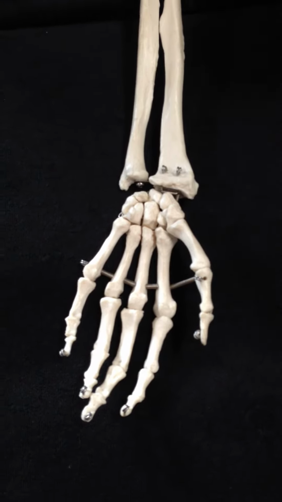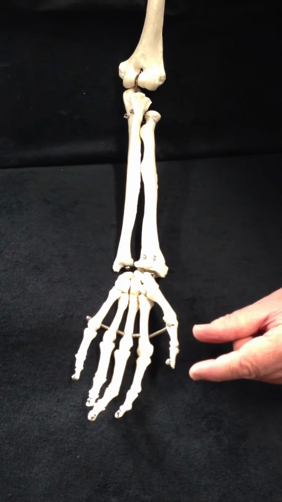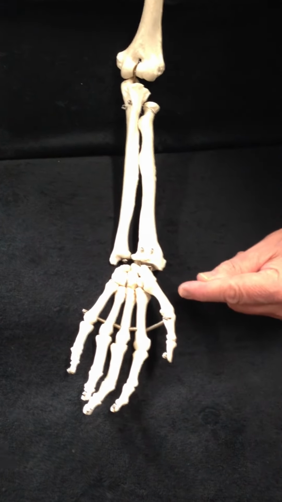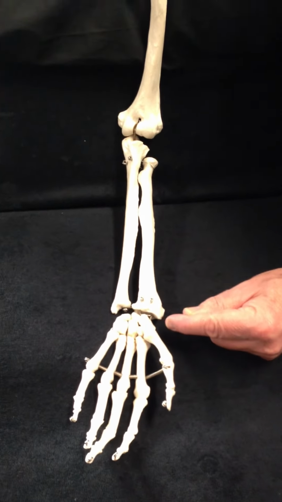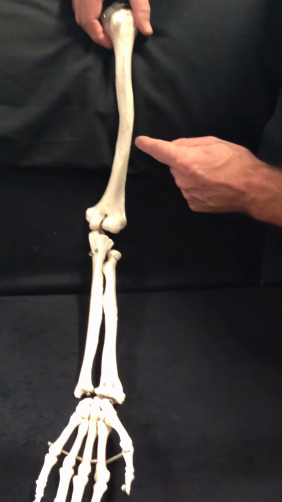So the bones in total of the hand and the arm are known as your 14 phalanges, your 5 metacarpals, your 8 carpals, the radius, the ulna, and the humerus.